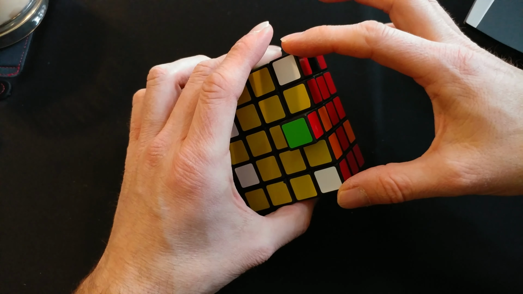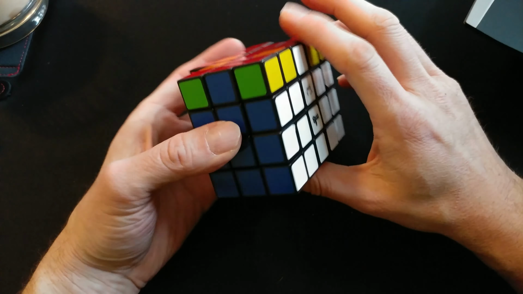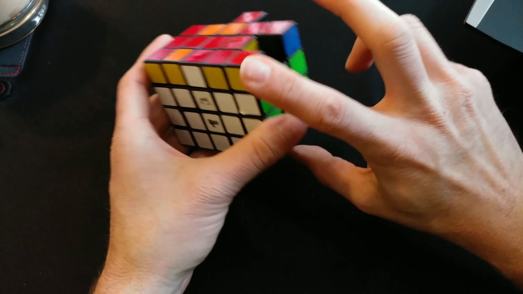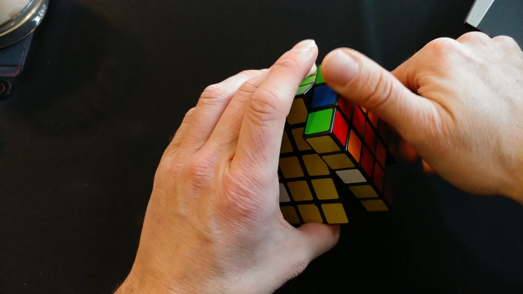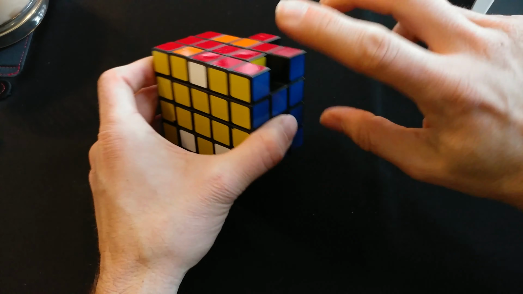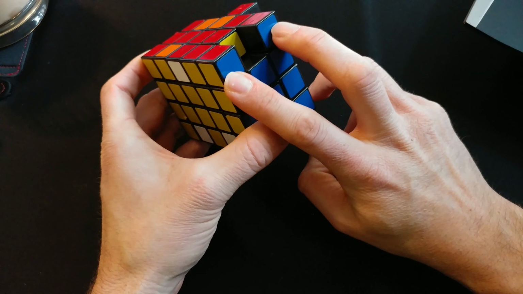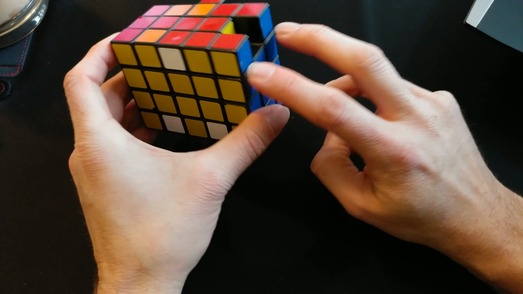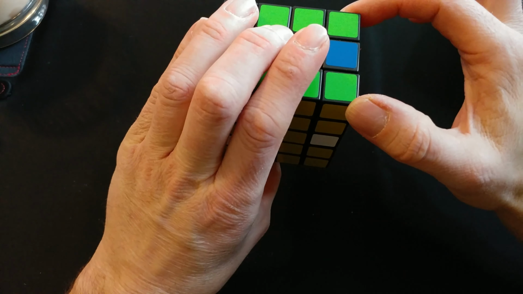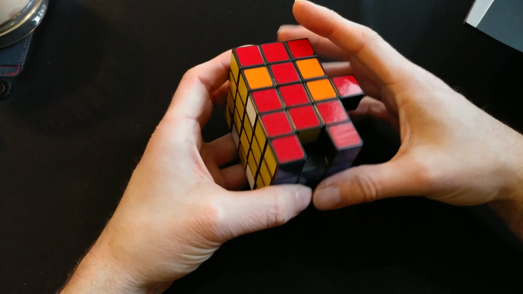And now we have headlights here, here, here, and here. Okay. So I'd like for you to turn it so that each color is on their respective side. Okay, so blue to blue, yellow, yellow, green to green, and white to white.